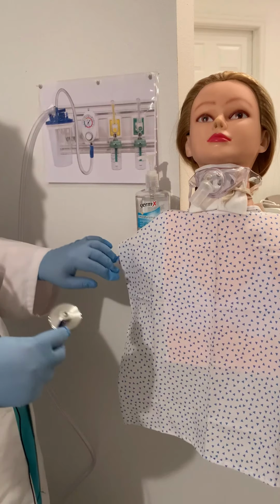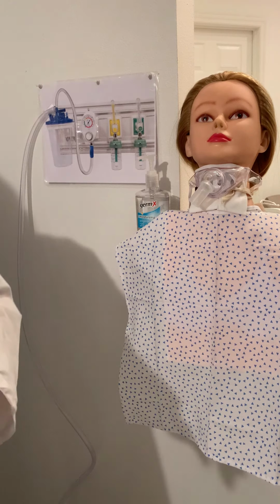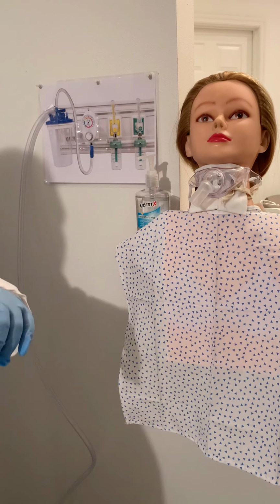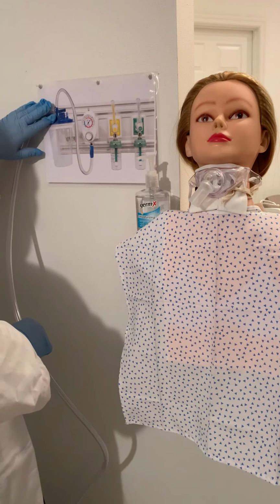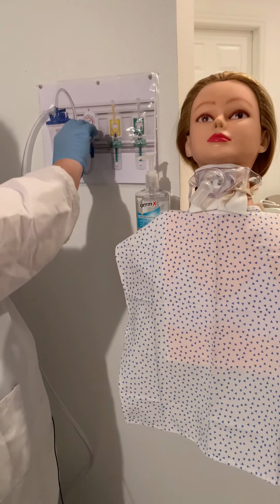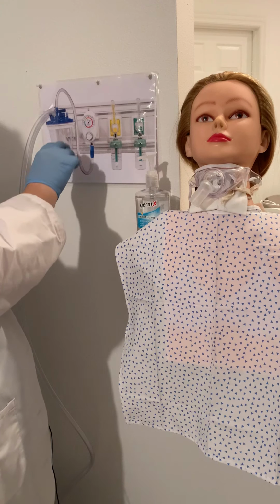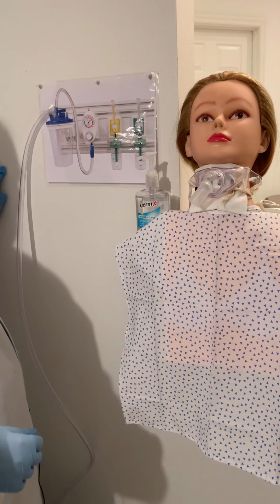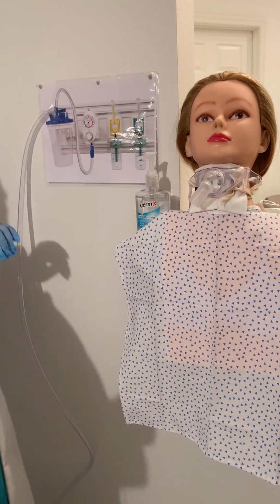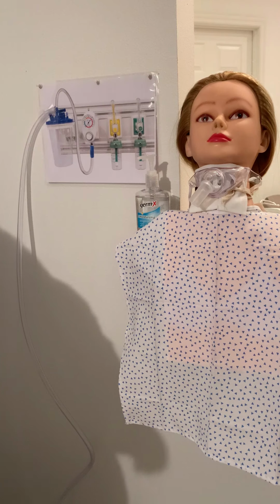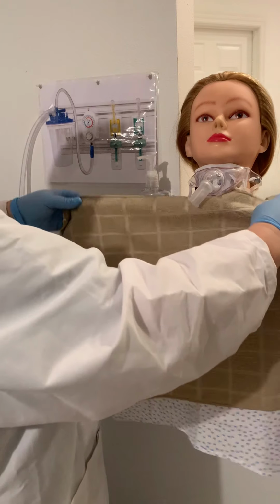Okay, Mrs. Harper, you sound like you need to be suctioned. So we're going to go ahead and check our equipment. We're going to make sure that our suction tubing is connected to the canister. We're going to make sure that our suction is turned onto continuous between 120 and 150. And then we're going to want to hyperoxygenate, so we're going to turn up her oxygen as well. And then we're going to place a towel across her chest.